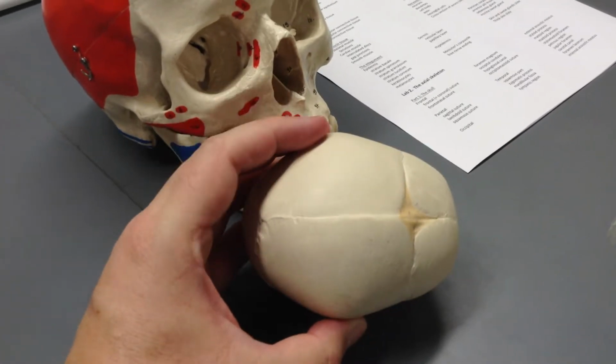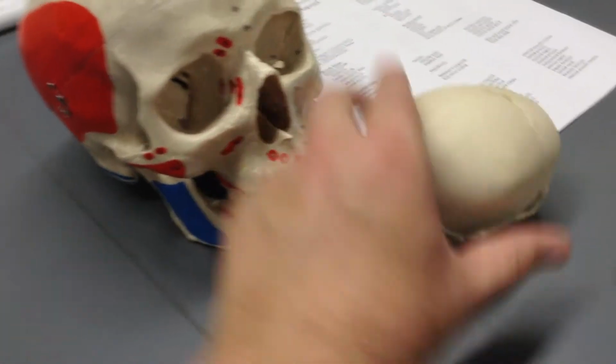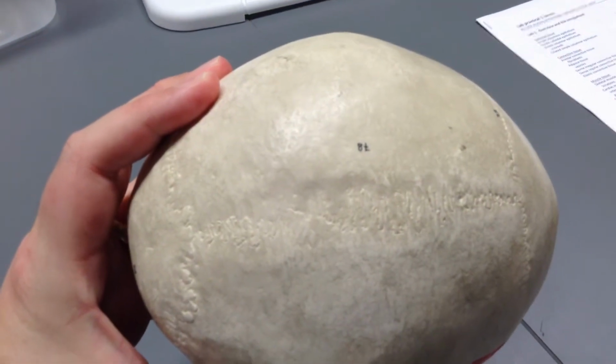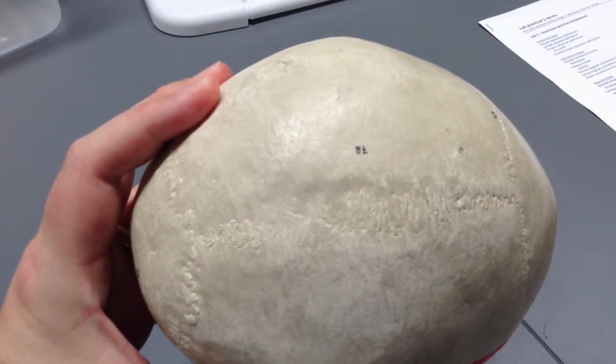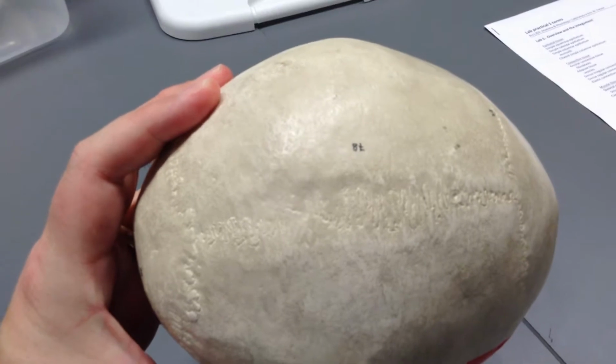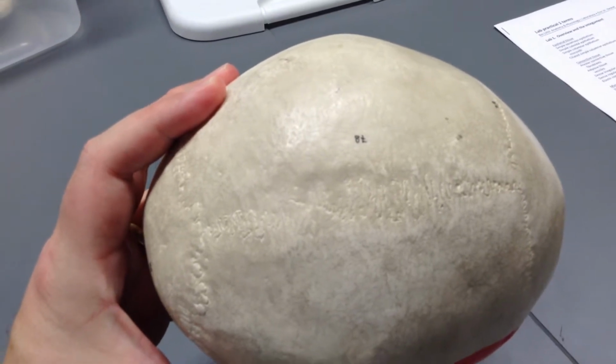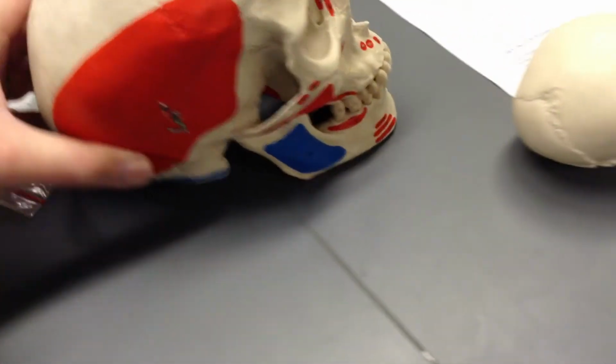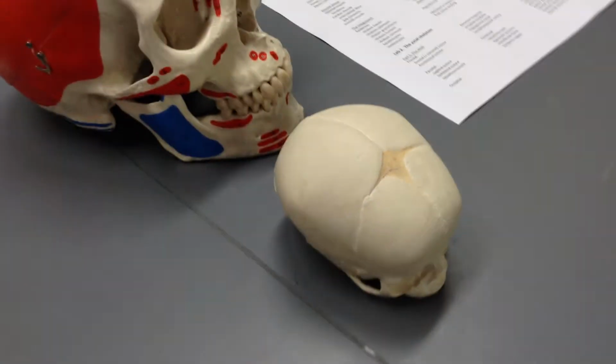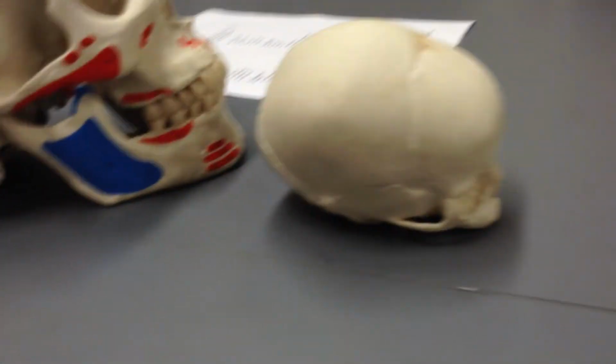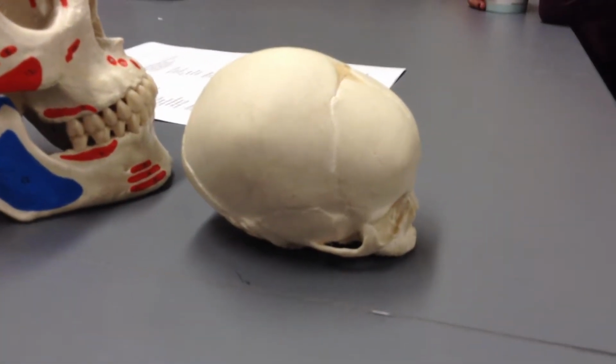But one thing you notice about them is they're really straight, as opposed to the condition of the sagittal suture here, where it becomes more complex, because basically what you're doing is increasing the surface area of that joint, so it's becoming a much stronger joint. Yeah, not much else to see on the fetal skull.